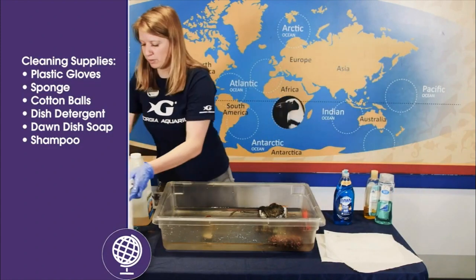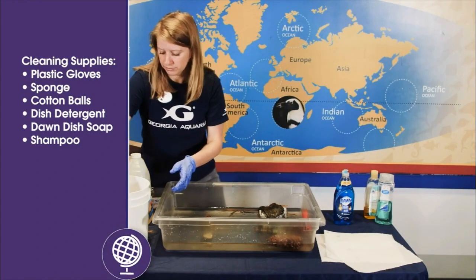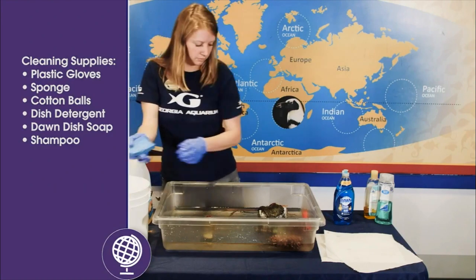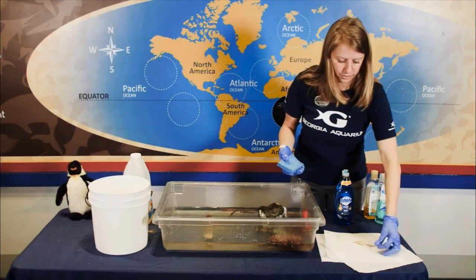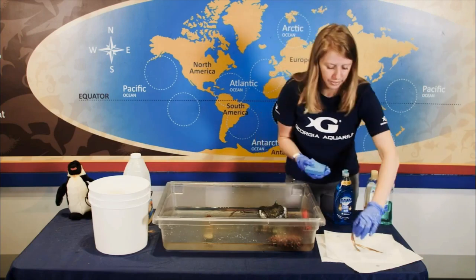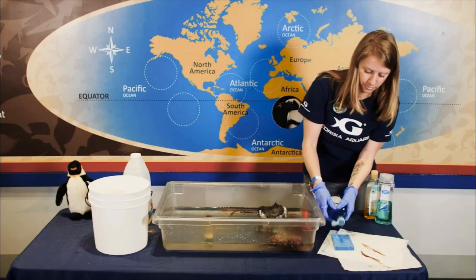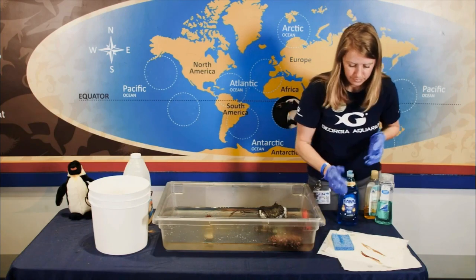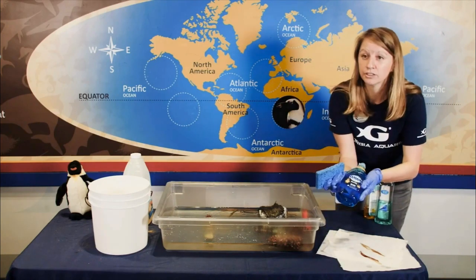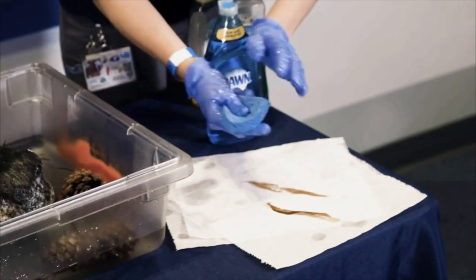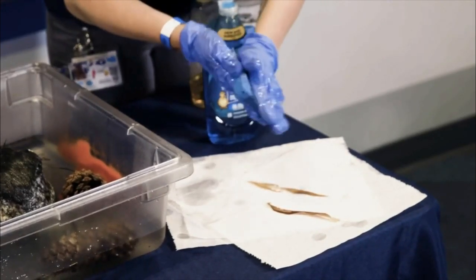So I left just a little bit of water in this bucket on purpose. Let's try our feathers first. So I have 2 feathers here that are covered in oil, and we're going to add some soap to our sponge. You can see the little birdies on the Dawn dish soap. That's what it's advertised for.